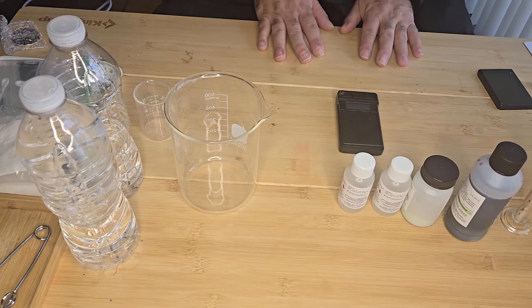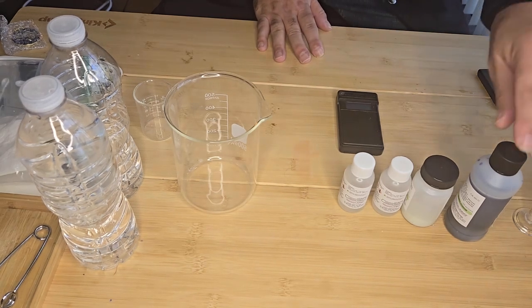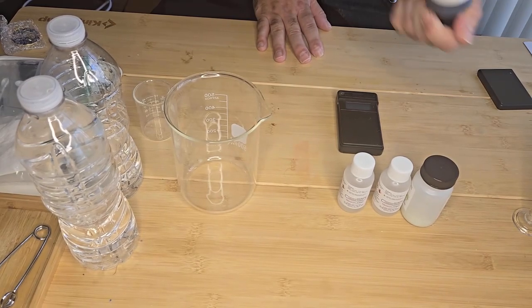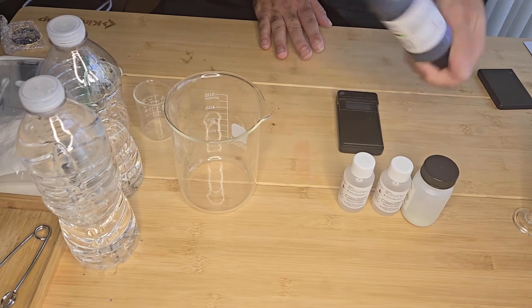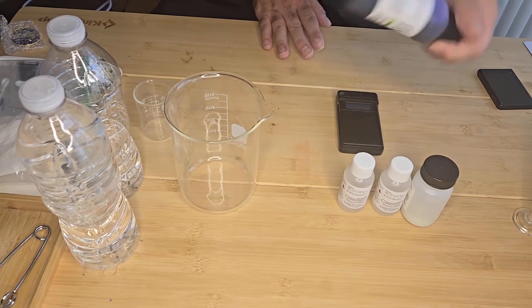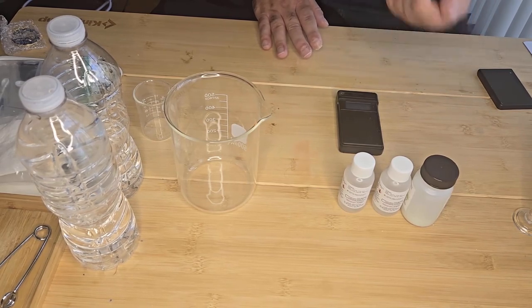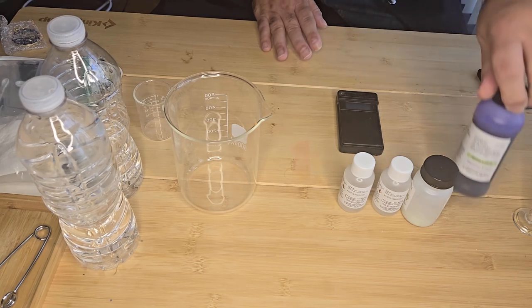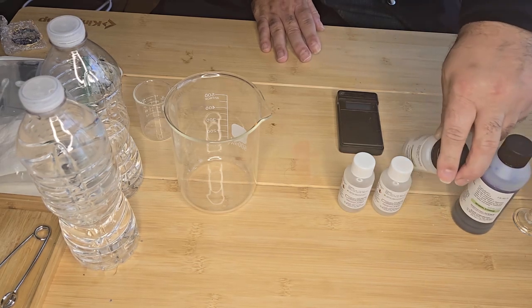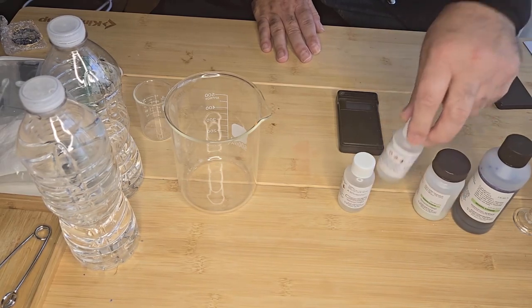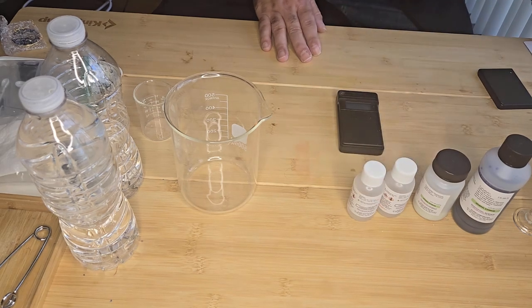Okay, so I got my chemicals lined up. I got the thionin dye that I pre-made. I just added 100 ml of water to the powder, and that's now nicely dissolved. I've got iron chloride, iron sulfate, and sulfuric acid also.